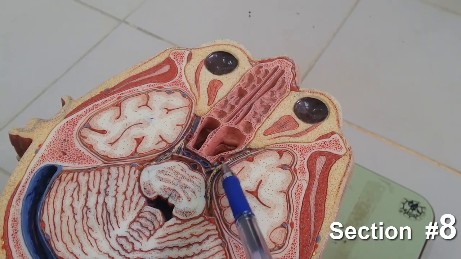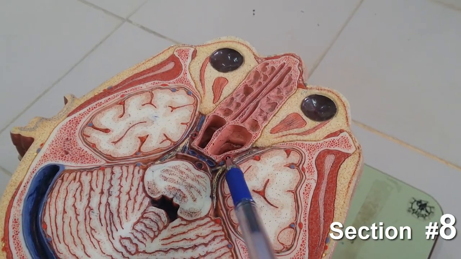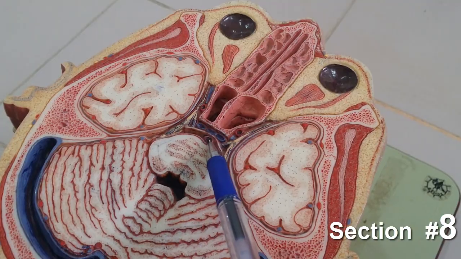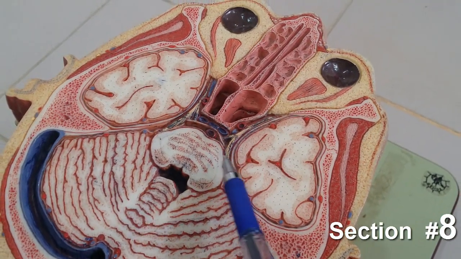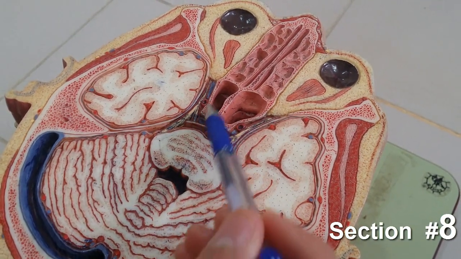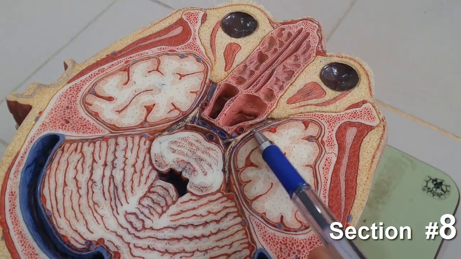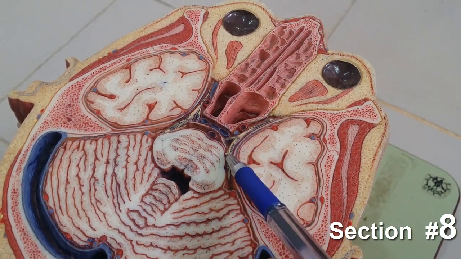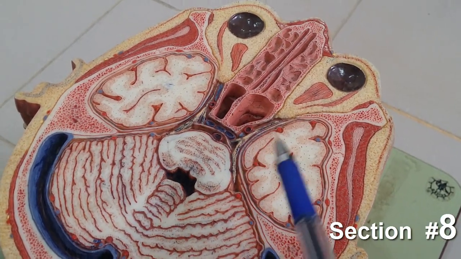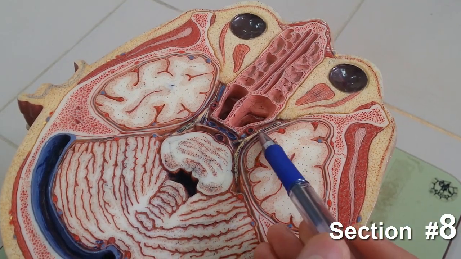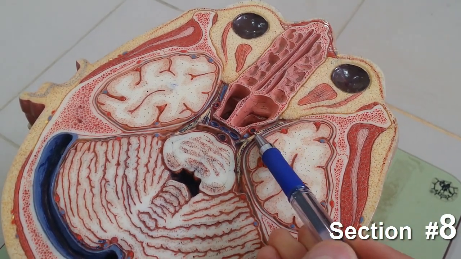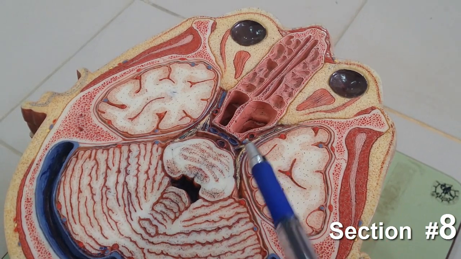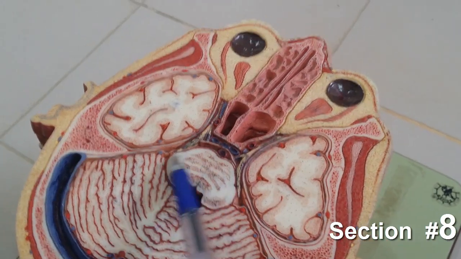Again, this is the internal carotid artery. Here, the basilar artery, and the cavernous sinus, of course. And we see the trigeminal nerve. This is the trigeminal nerve, emerging from the lateral aspect of the pons, and this is the ophthalmic division of the trigeminal nerve. Okay. Again, so this is pons.